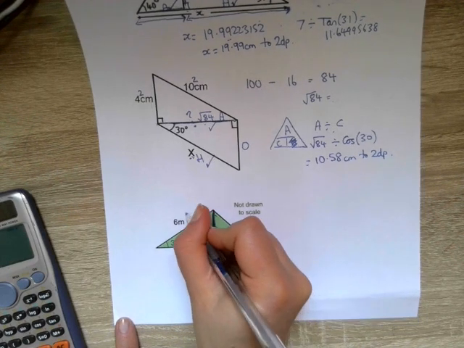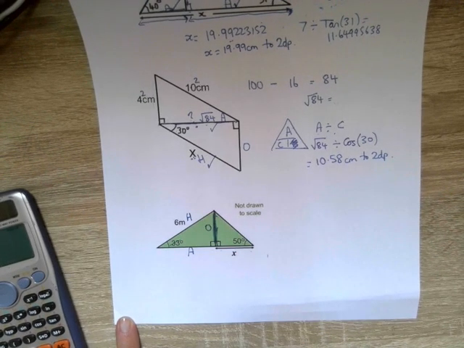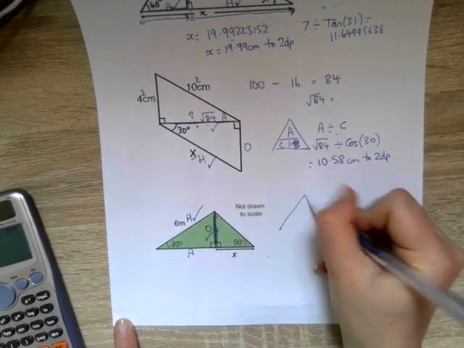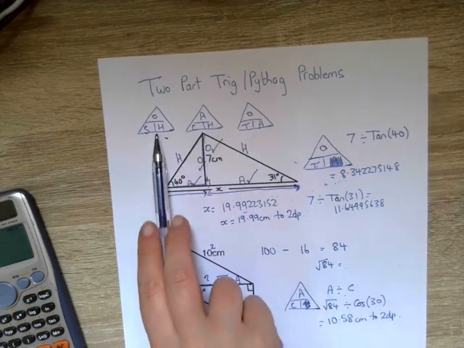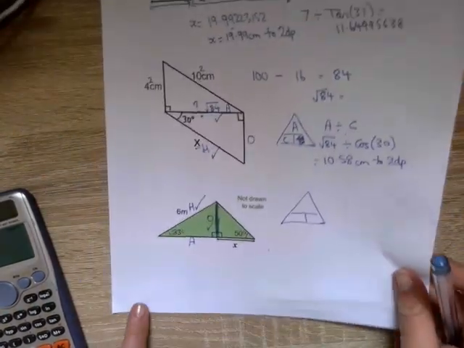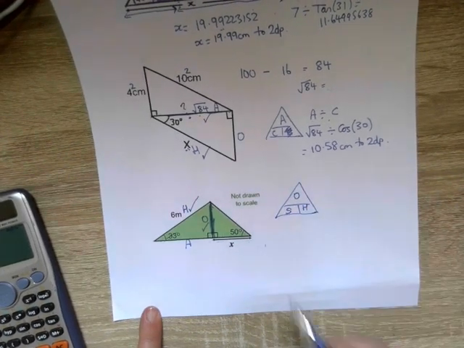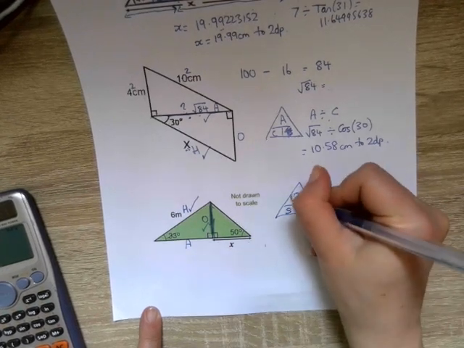So labelling your sides, H, O, A. I know that H is 6, and I'm trying to work out O. So this time the only triangle with O and H in it is this one, the SOH one. So I'm going to cover up the O because that's the one I'm trying to find.